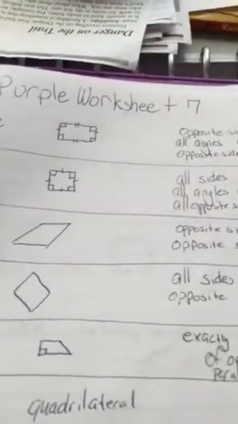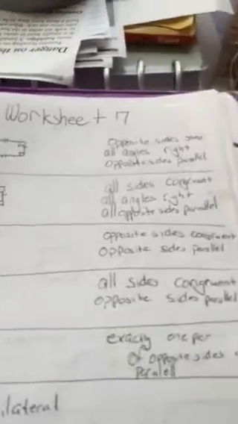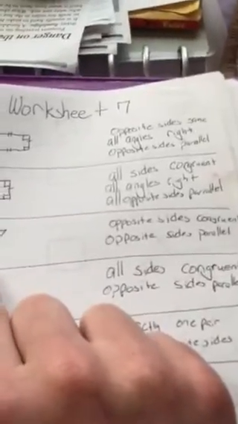size. And if we use our definition for parallelogram for a square, let's see if a square is also a parallelogram. So it says opposite sides are congruent. Are opposite sides congruent? Yeah. And opposite sides are parallel.